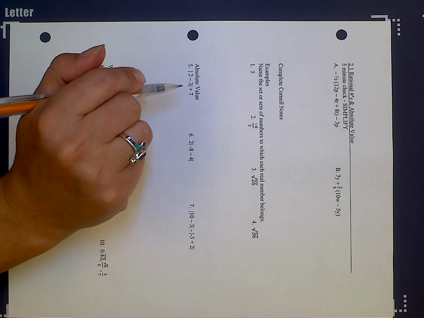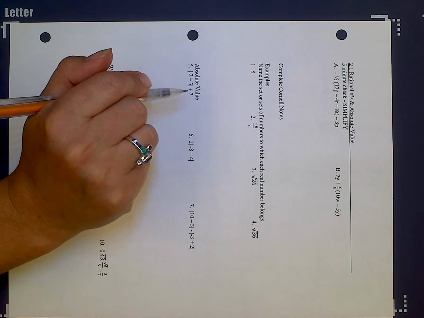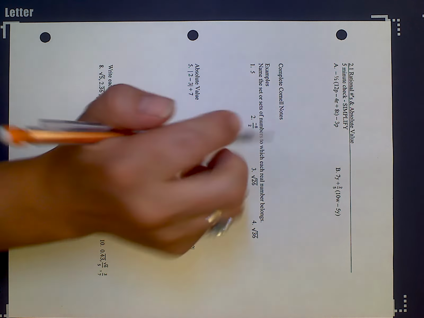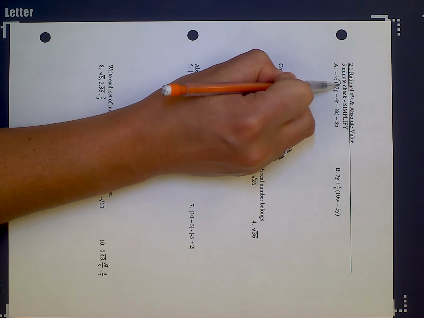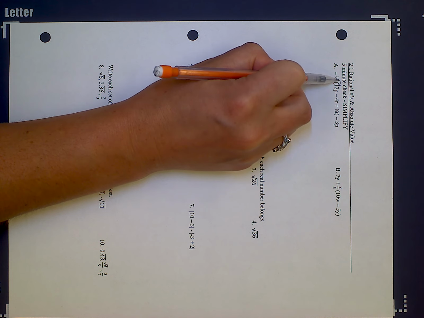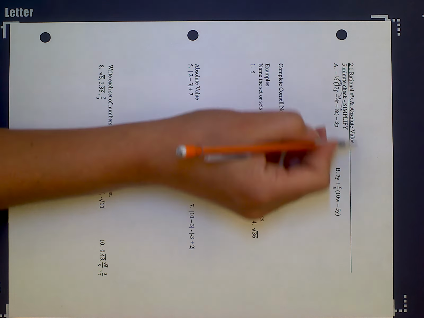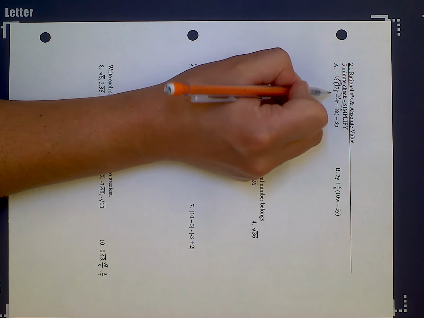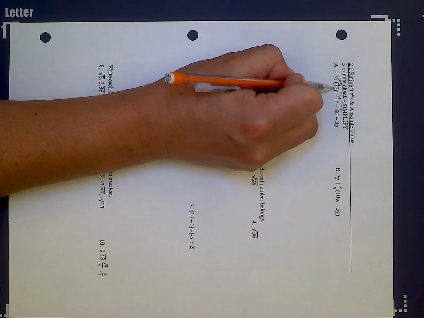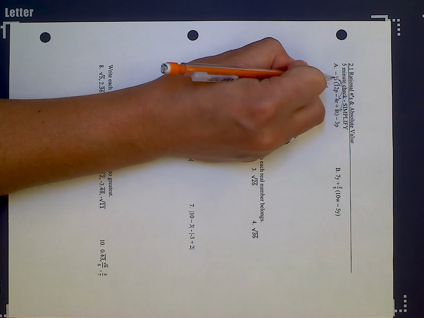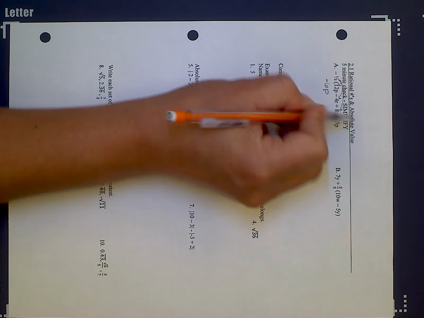Now I trust that if you're still listening that you have already tried them on your own. Let's go ahead and check if you did them correctly. So we're going to pass out a negative 1/2 to 12p, to negative 4r, and to positive 8t. We're just taking half of each of these numbers. So half of 12 is 6. So negative 1/2 of 12 should be negative 6p.